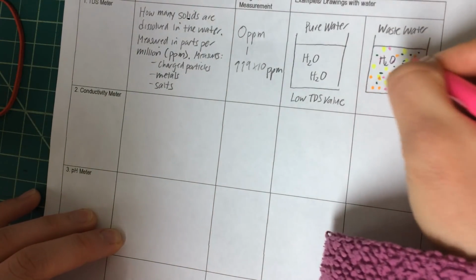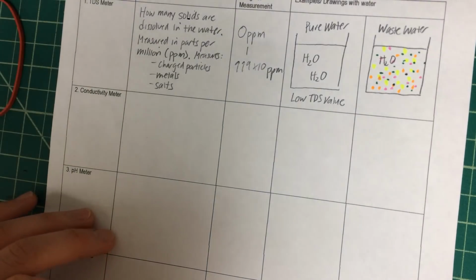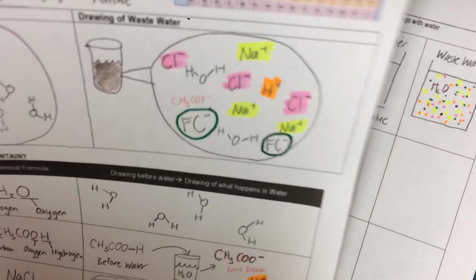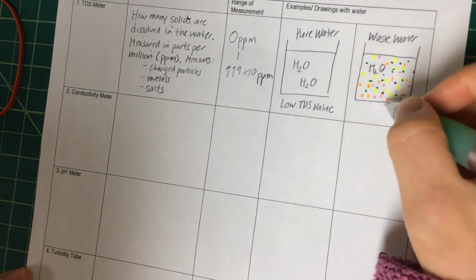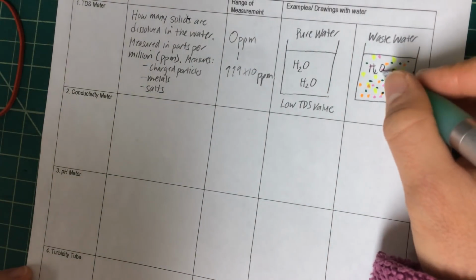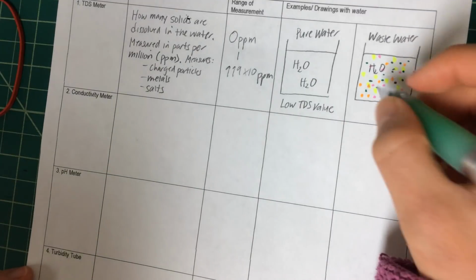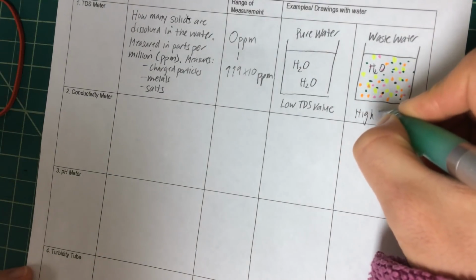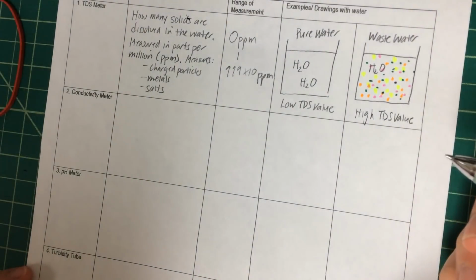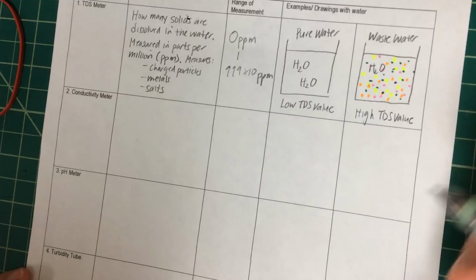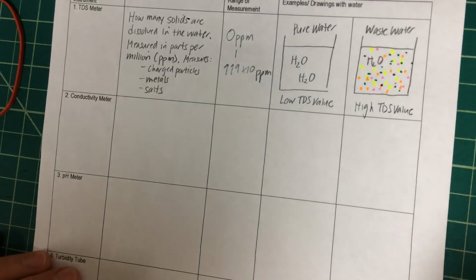And I'm going to add chlorine. So basically these colors are just representing the colors that I used in the front of my notes. If you don't have colors, that's okay. You can just draw particles like I am, and those particles are going to represent all the contaminants. Because there's so many other things in addition to water in this reading, this is going to have a high TDS value.